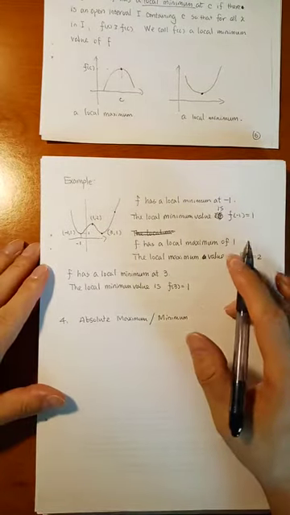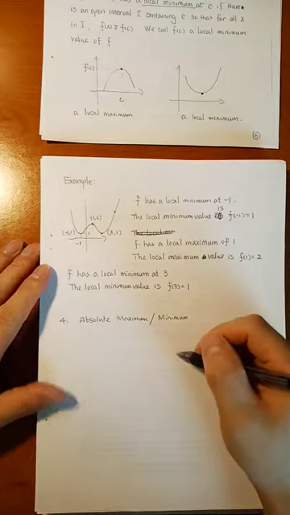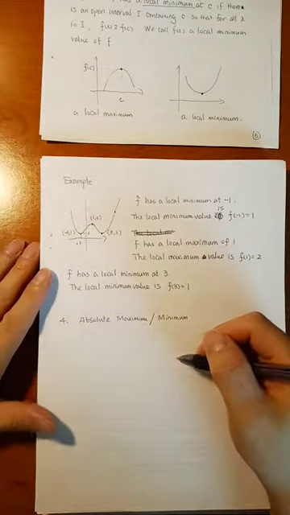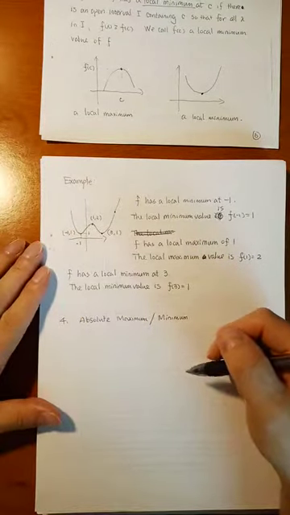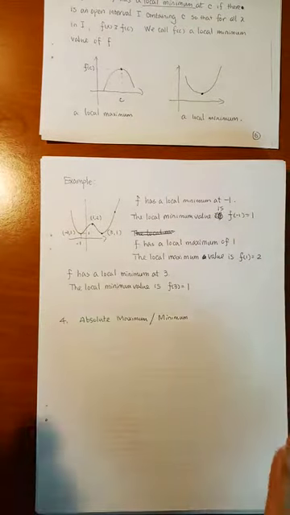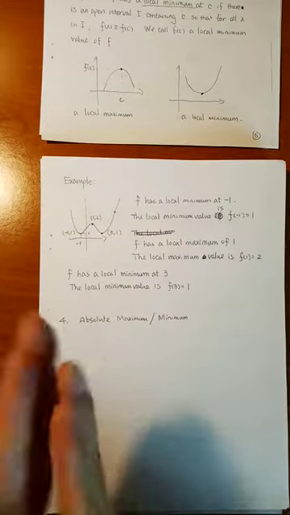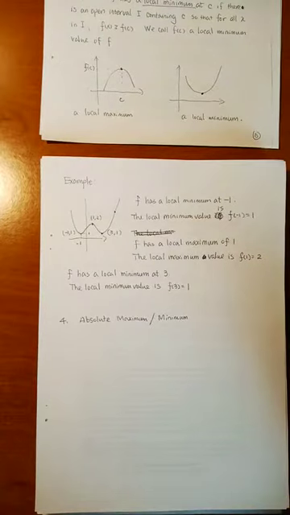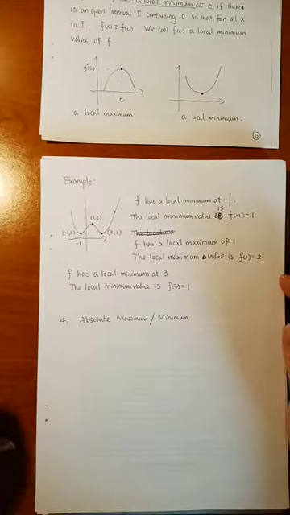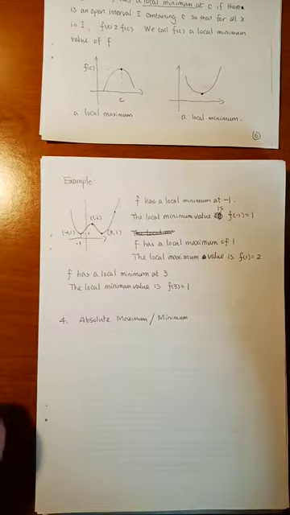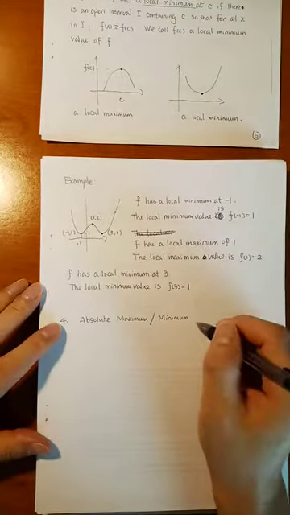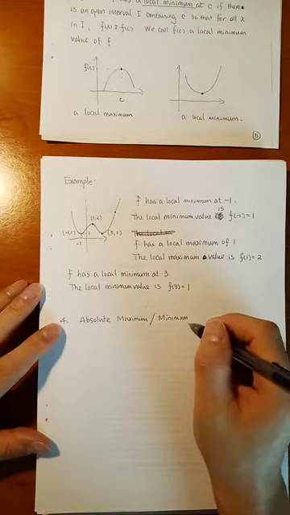Other than the local maximum, let's talk about absolute maximum or absolute minimum. What is absolute? Absolute means I do not focus on the neighborhood. I focus on the whole domain. If it is the top point over the whole domain, then it's an absolute maximum. If over the whole domain it's a bottom point, then it's an absolute minimum. Okay, so that is absolute, not in the open neighborhood anymore.